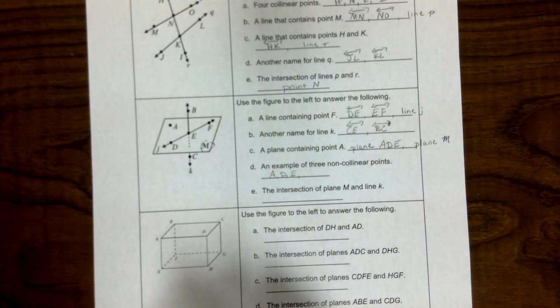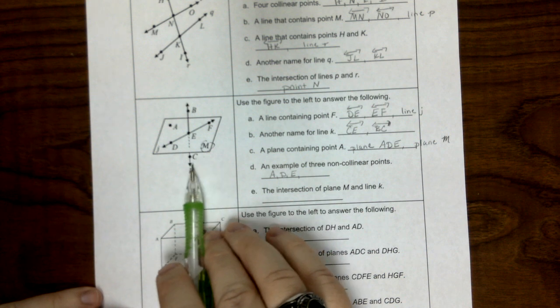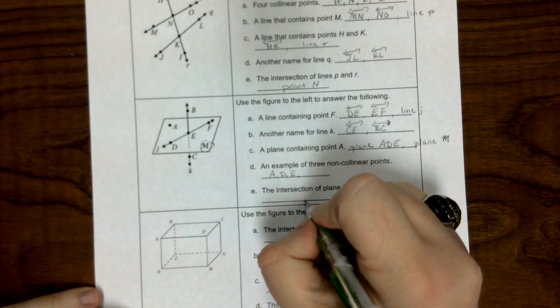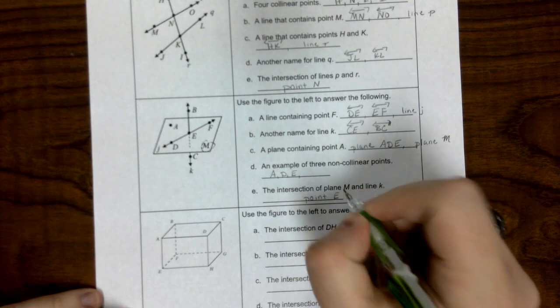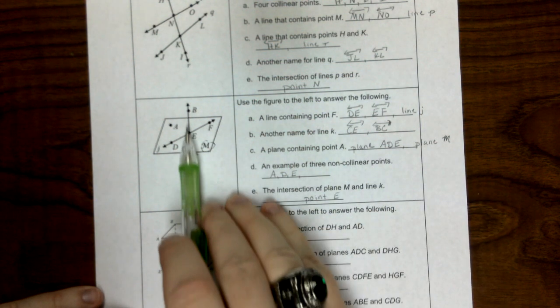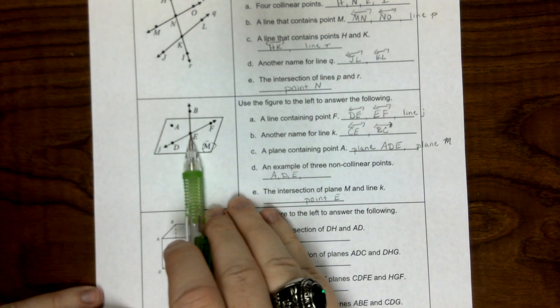There's other examples you could do there. I'm just picking out one. The intersection of plane M and line K. So where do they meet at? It looks to me like it's at point E. That's a little weird to see. So the line comes through the plane and it's crossing right here at E. Okay.